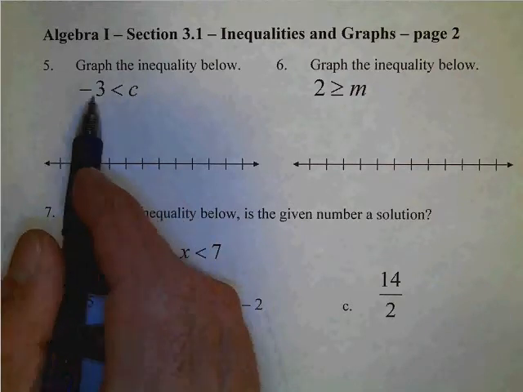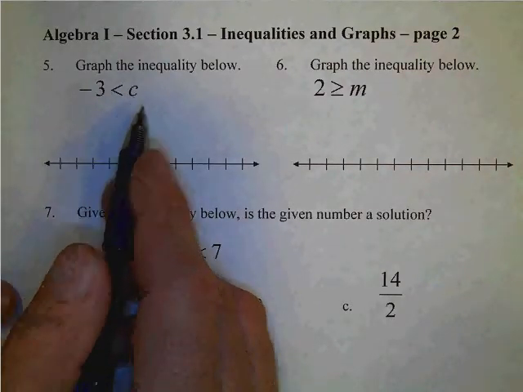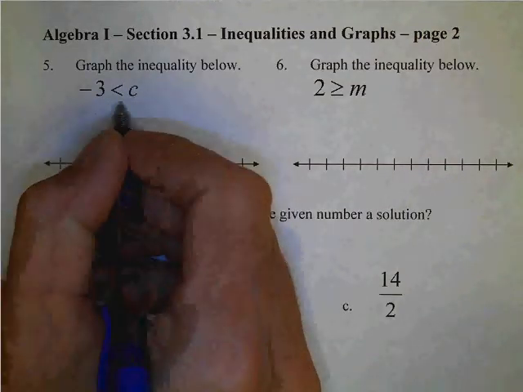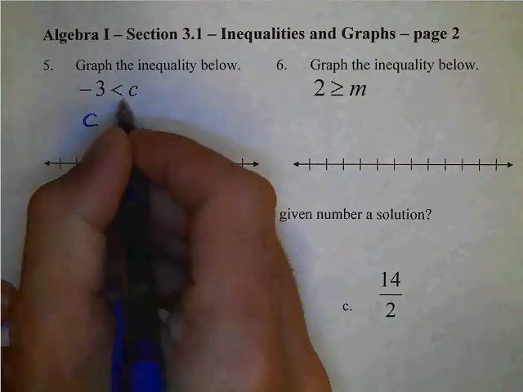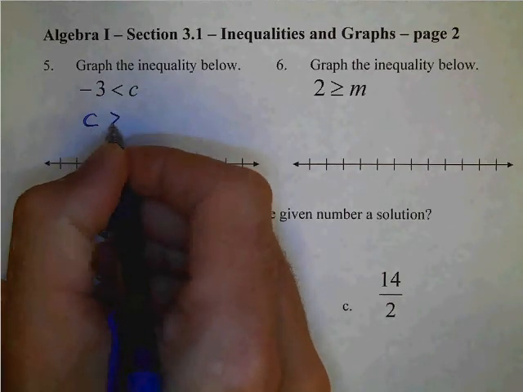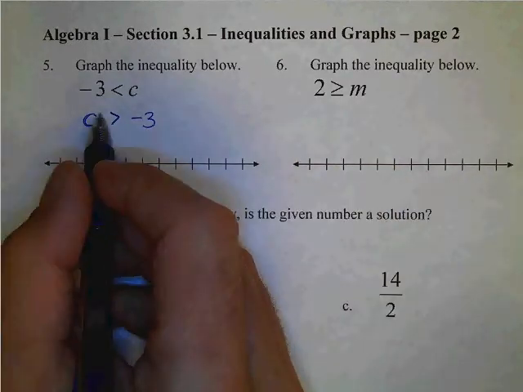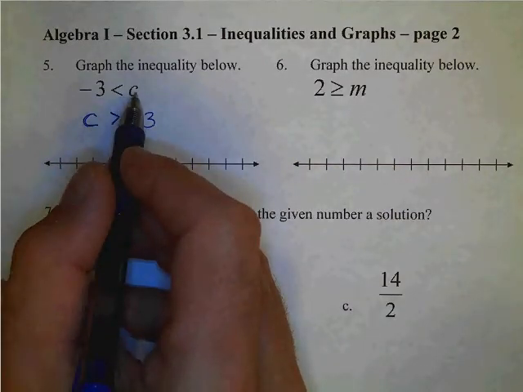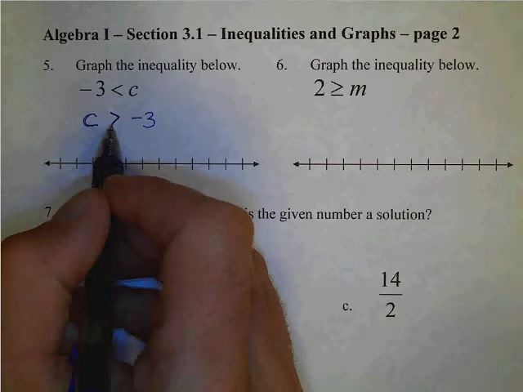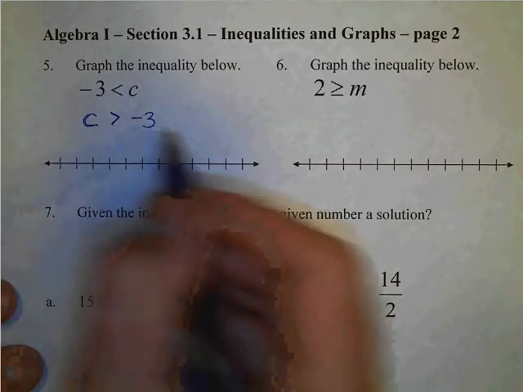Now normally we'd say 3 is less than C, but let's read this backwards. C is the larger one, so C is greater than -3. So effectively, when we read something backwards, we put the variable first on the other side, reverse the sign, and put the other side on the right. So then let's graph this.